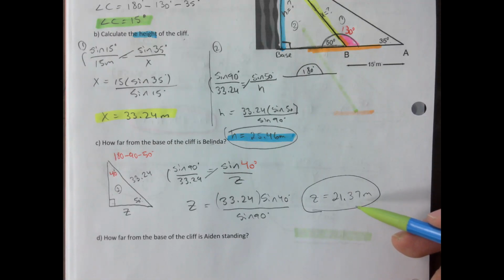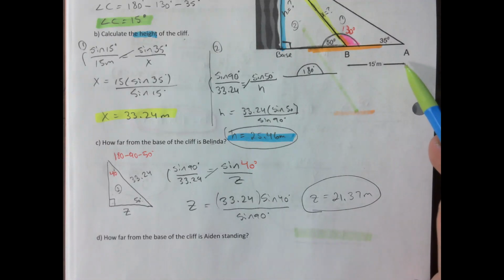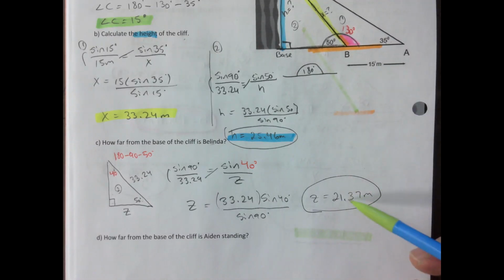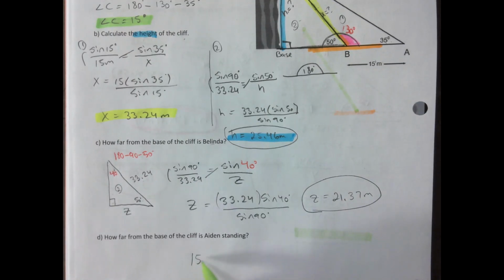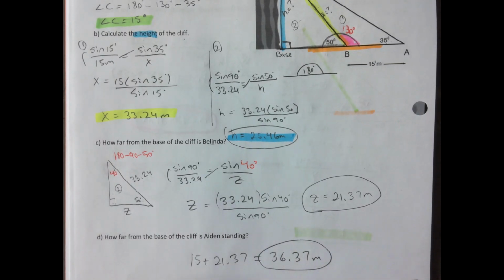What about Aiden? Aiden is just further back. It's 15 meters behind, right, Belinda? So in this case, it'd just be easiest to add these two numbers up. I'm just going to go 15 meters plus 21.37, and that is 36.37. You could have used sine law there, but maybe let's not mix it up too much in this case.